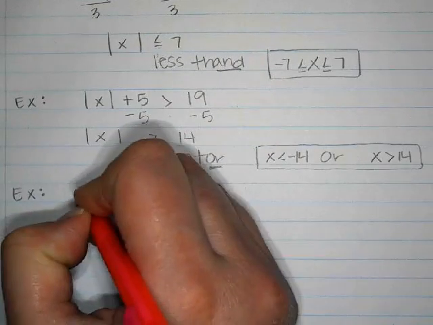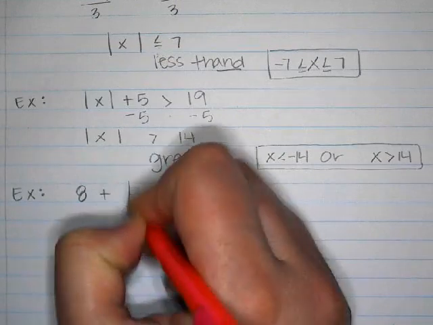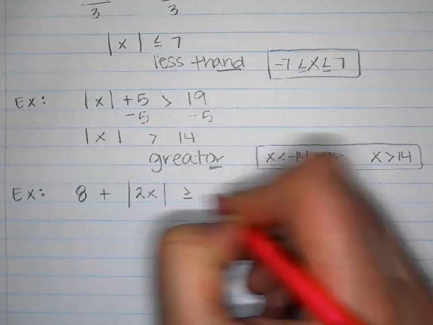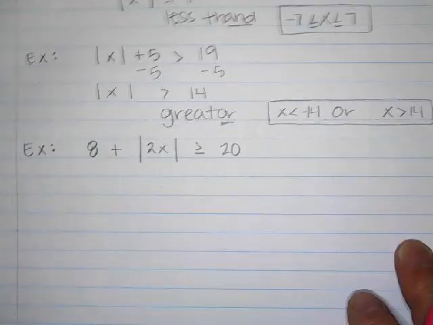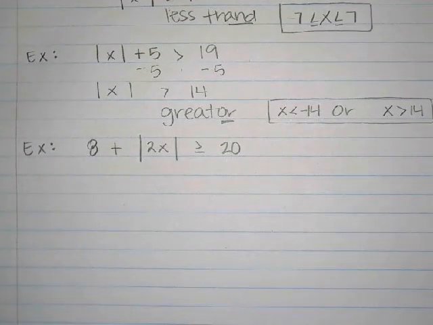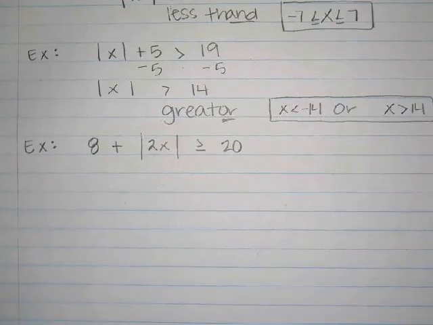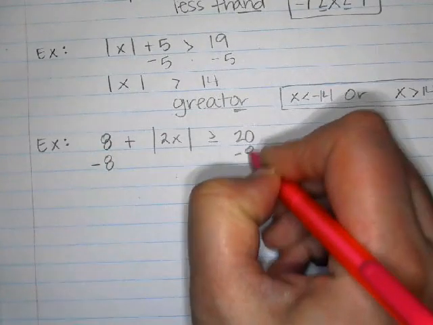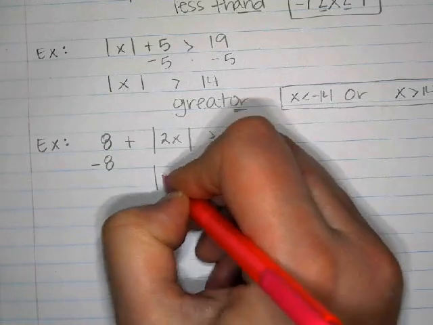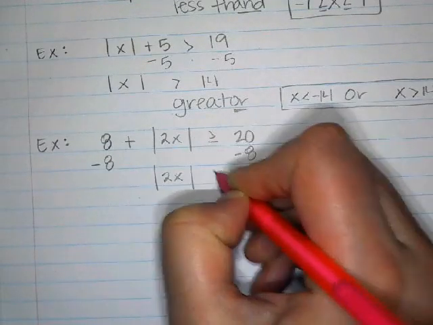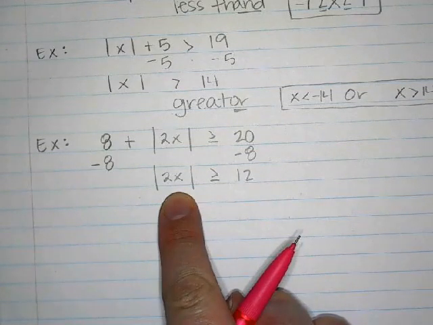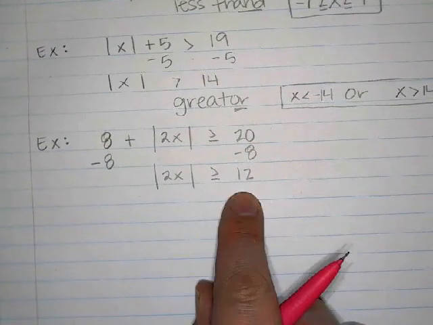All right, here's the problem we're doing now. So the first thing we're going to do is minus 8. We good? And at this point, the absolute value is alone, and there's the number.